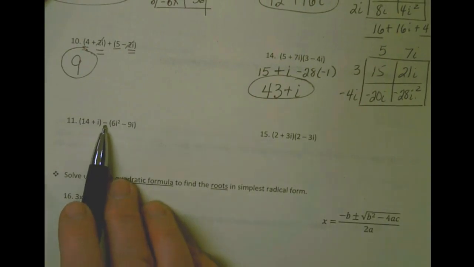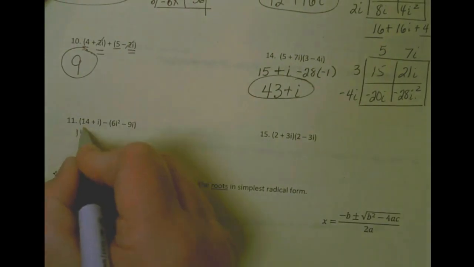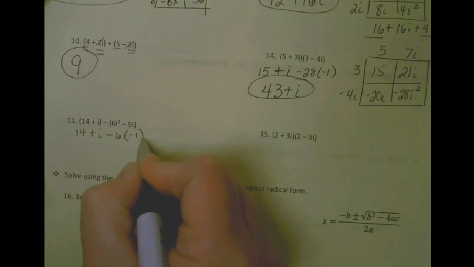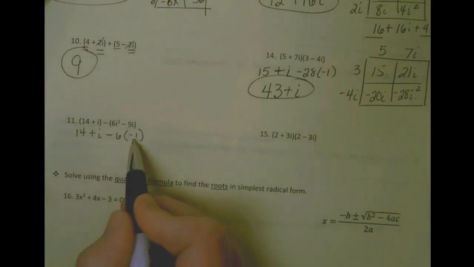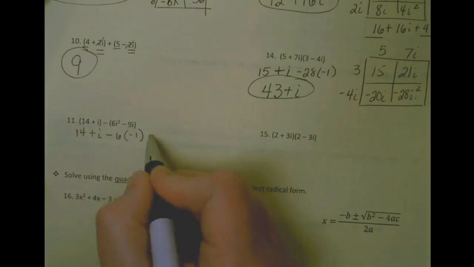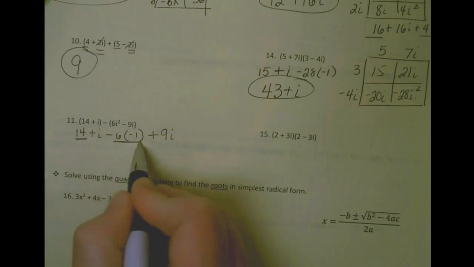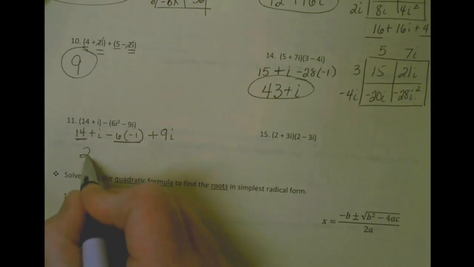This is not a box problem. This is a subtraction problem. Minus 6. And i squared is equal to negative 1. Minus a minus makes this plus 9i. Combine like terms.